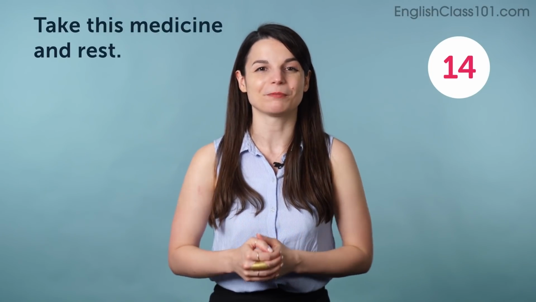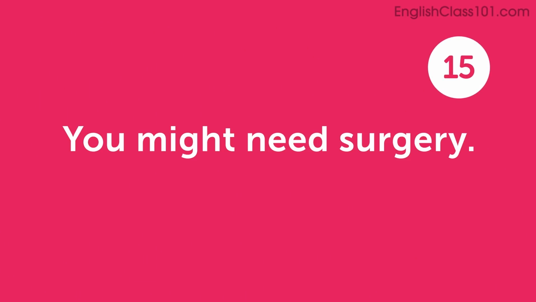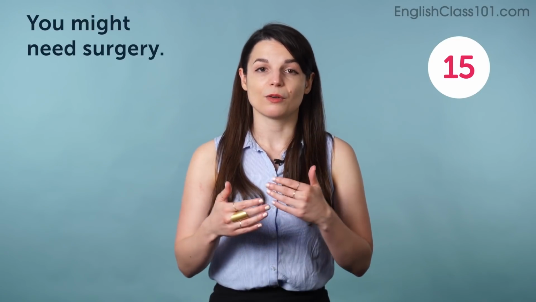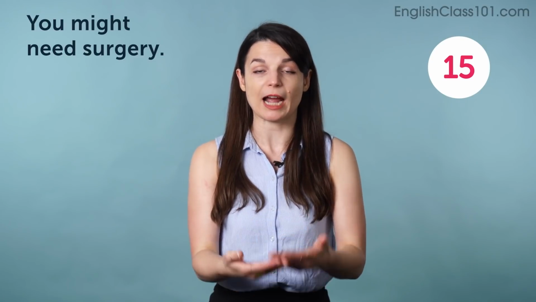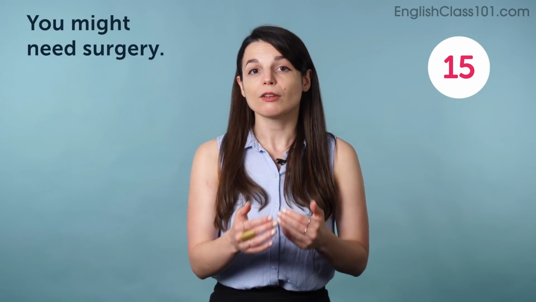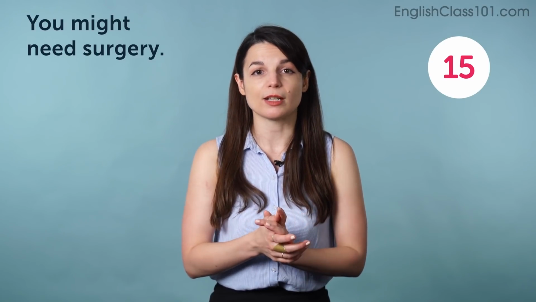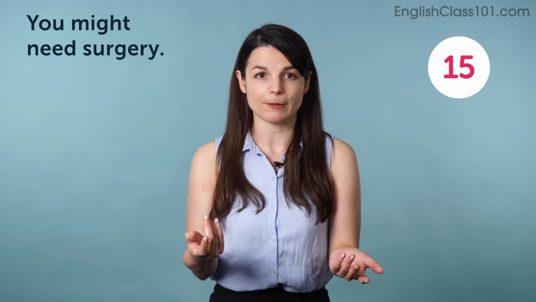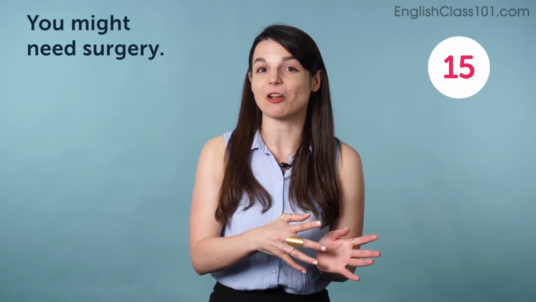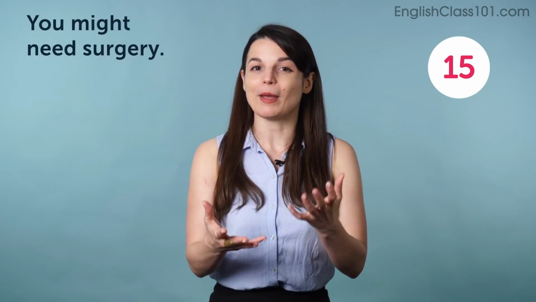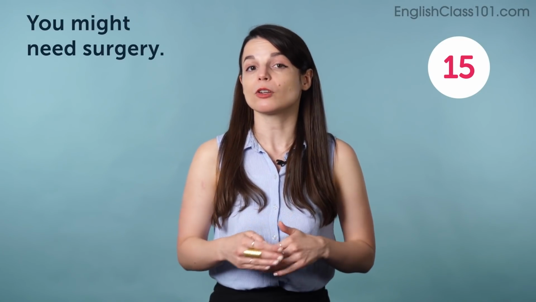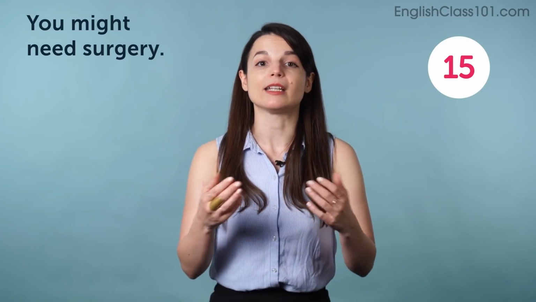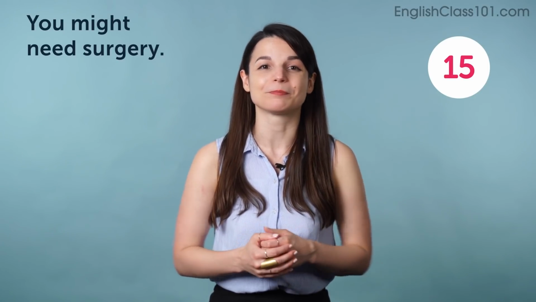Okay, next expression. You might need surgery. Okay, so this is something that will come from the doctor after your physical examination. If your injury or your sickness cannot be treated just by using medicine, you might have to have an operation or surgery. So there are very simple surgeries and there are more complex surgeries. So it depends on your condition. But if the doctor thinks you may need something like this, they'll tell you with an expression like, you might need surgery. Okay, next expression.